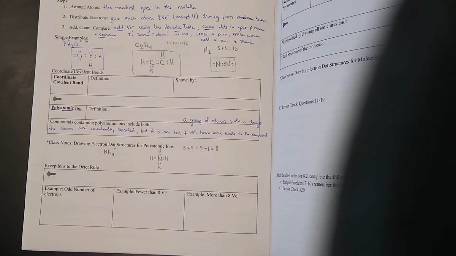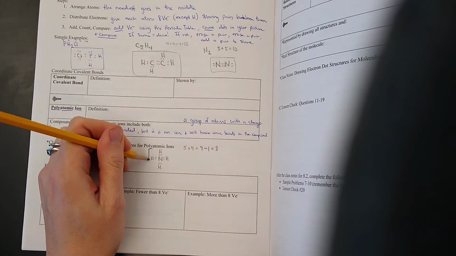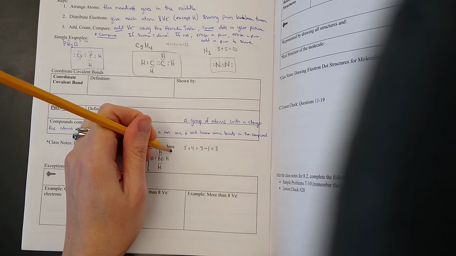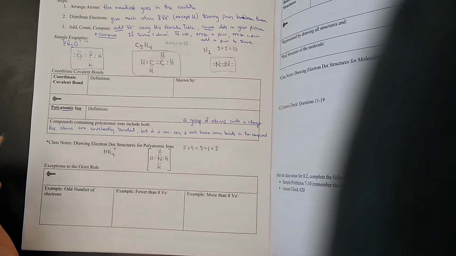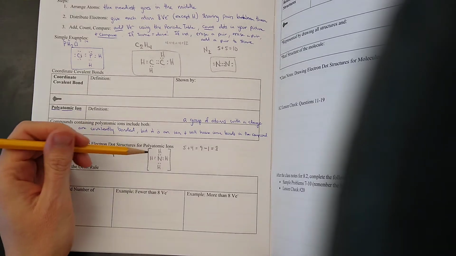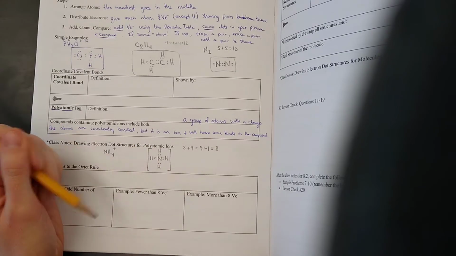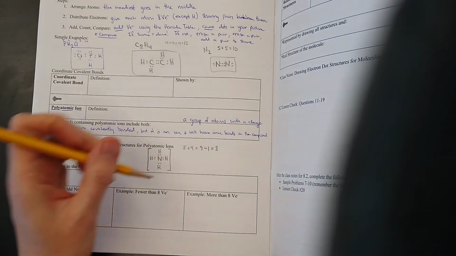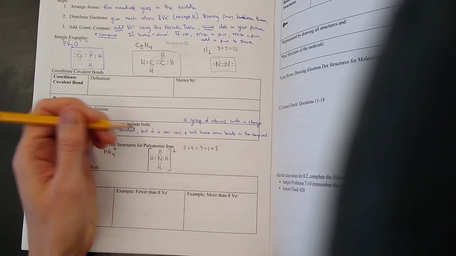Now with polyatomic ions, there's one more step. You always have to put the entire structure in brackets. Brackets are square, not parentheses. Make sure that you're getting that right. It's the same with our abbreviated electron configurations. We need to see brackets, not parentheses, around those noble gas symbols. But brackets around the polyatomic ion structure, and then we put that charge on the outside.